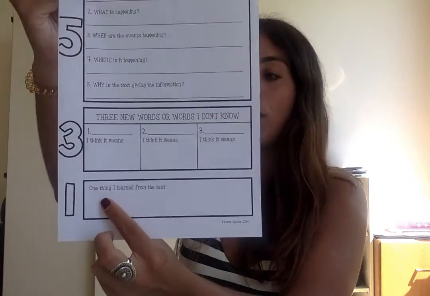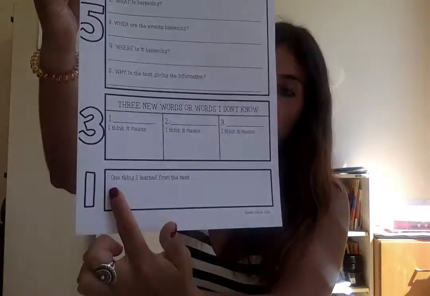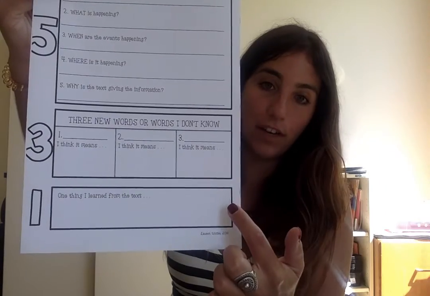And the last thing, one thing I learned from the text. So this is an informational text. That means that we're supposed to learn something from it. So I want you to put one thing you learned from the text. Now remember, this needs to be a complete sentence. So we want to say, one thing I learned from the text was, and then put the rest of our sentence. So we should copy this down again to make sure that we're practicing writing a full sentence. And a full sentence starts here and goes all the way over here. If you run out of room, you come back over here.